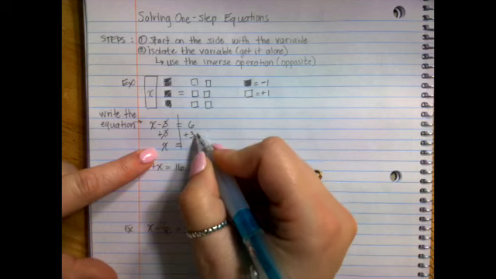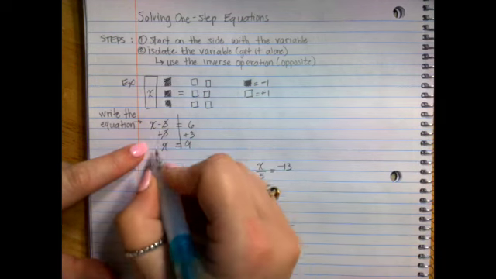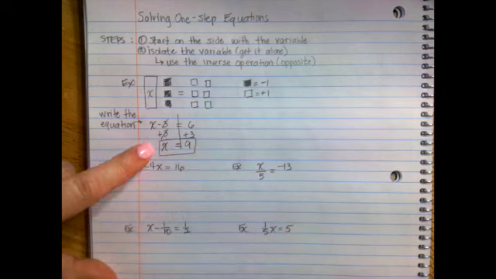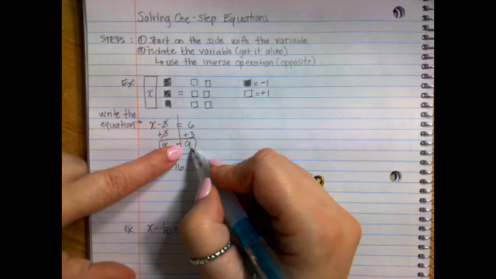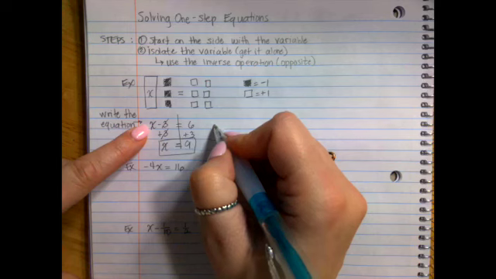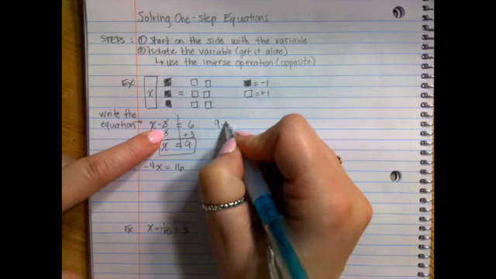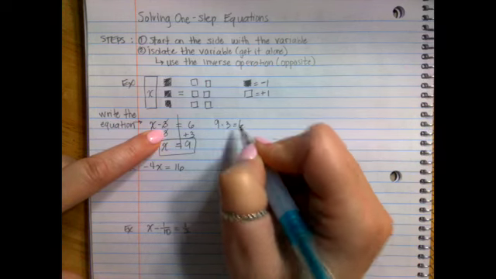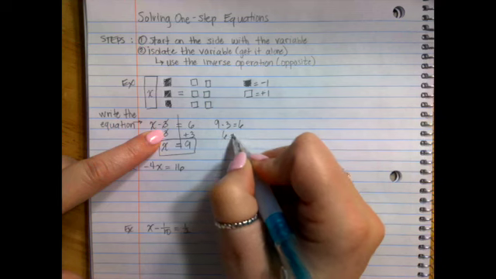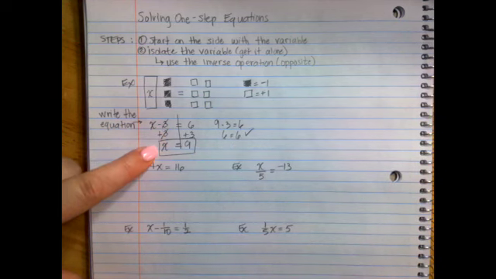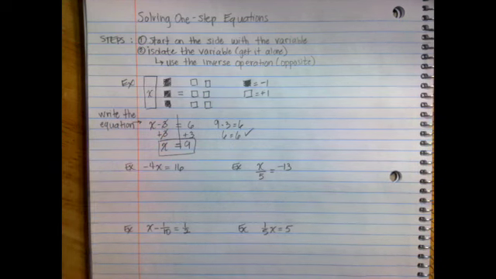Equals, what is 6 plus 3? That gives me 9. So x is equal to 9. Now in order to check that, put your 9 back in place of x. So 9 minus 3 equals 6. Is that a true statement? It is. So x is equal to 9.